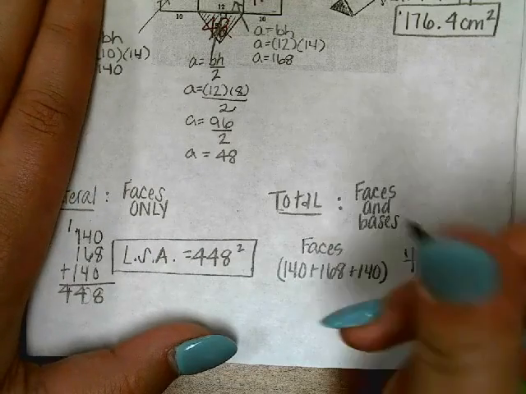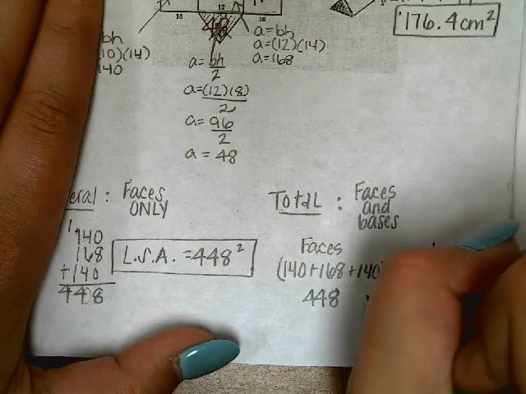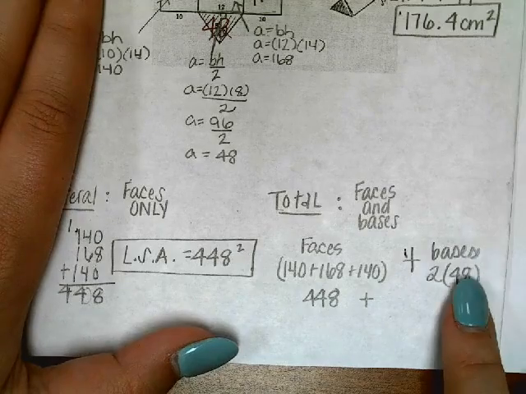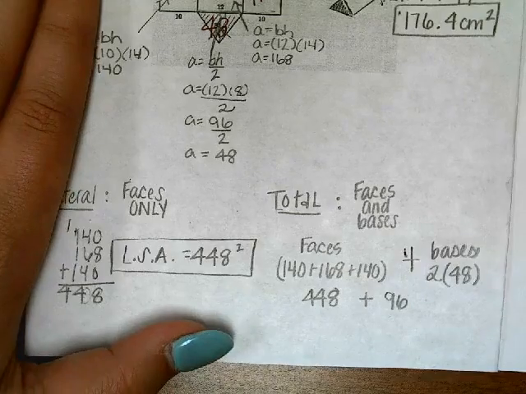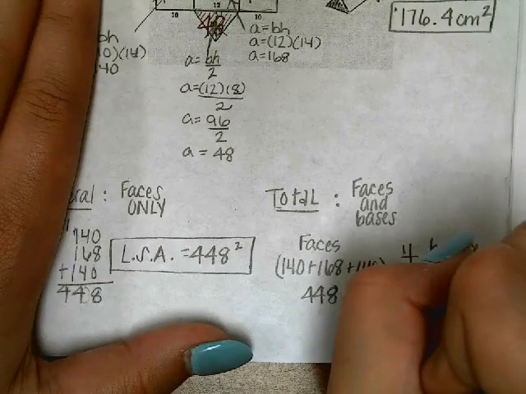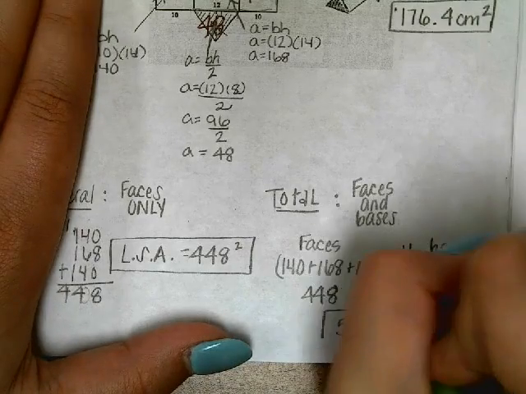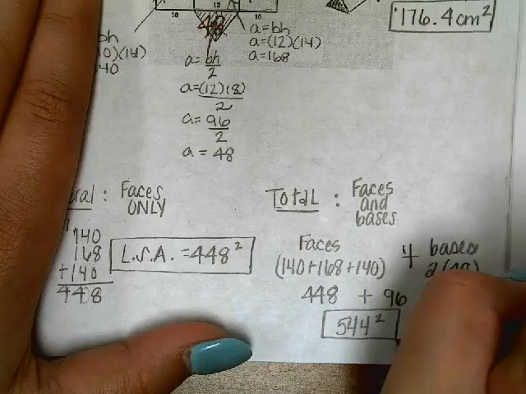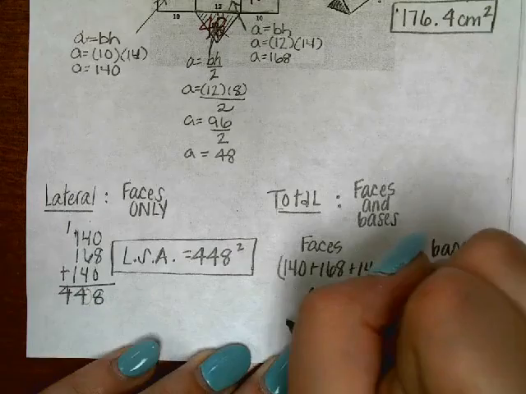These add up to 448. We found that by finding our lateral. And we just need to add that to 2 times 48, which is 96. Add those together and you should get 544 units squared. And that is your total.